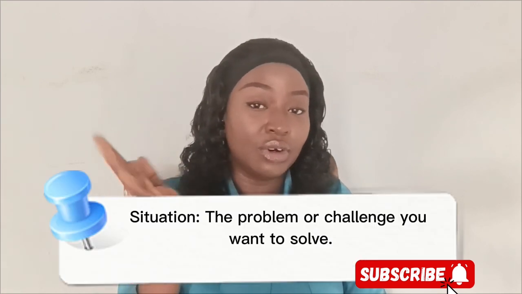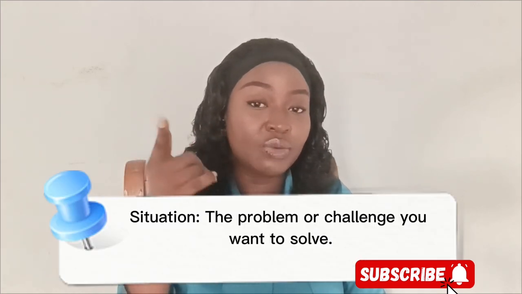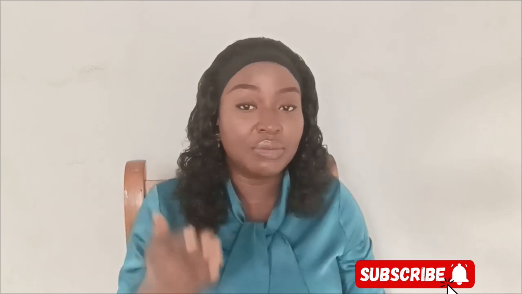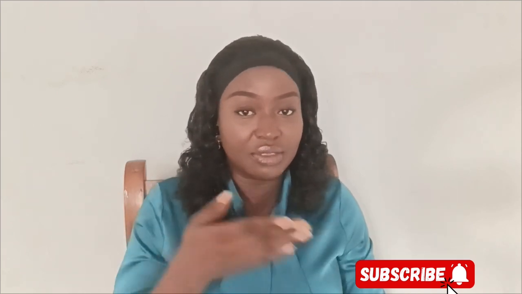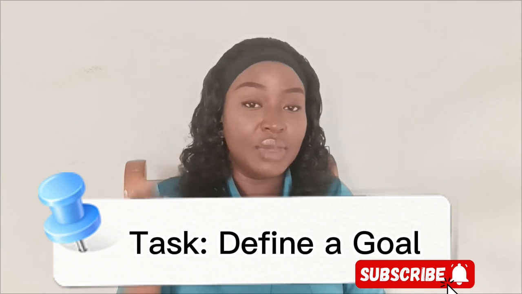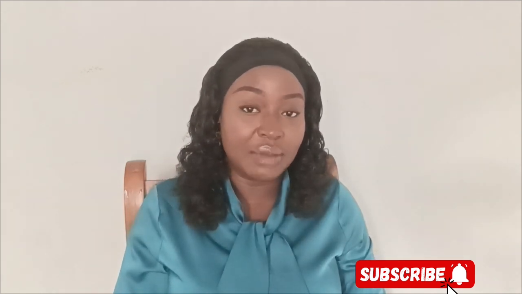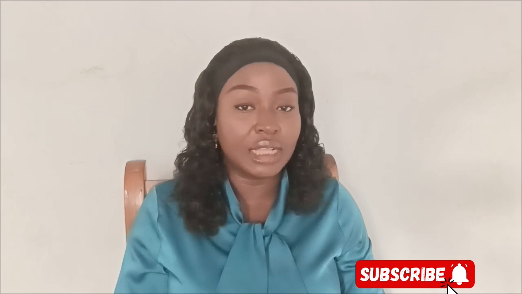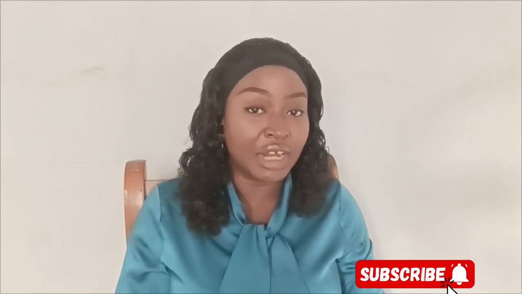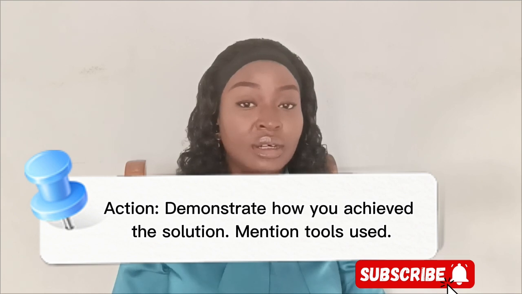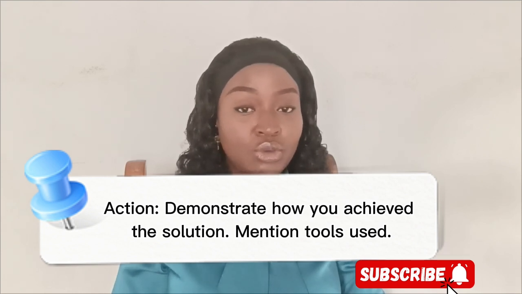The S stands for situation. Situation here means what the problem is. You have to describe the challenge or problem the business is facing. Task means the objective and goals. You have to specifically describe the goal, which happens to be like the solution you're trying to provide for the business owner. Action has to do with the technicalities and tools you're using to provide the solution.